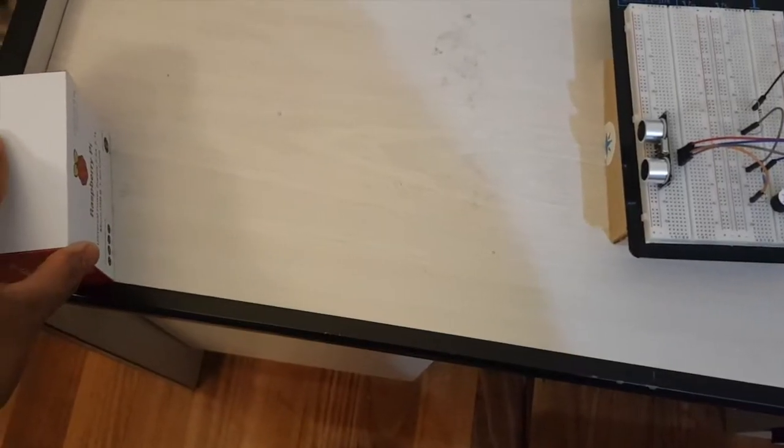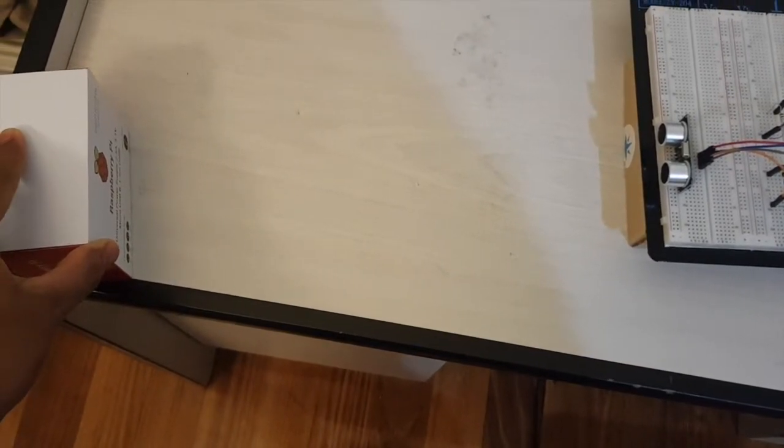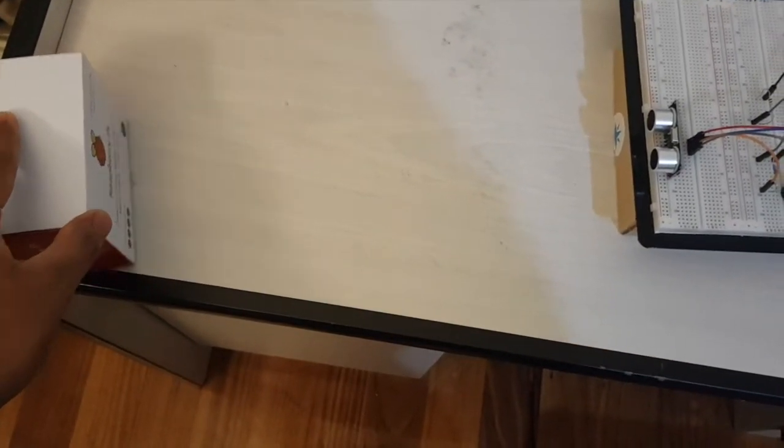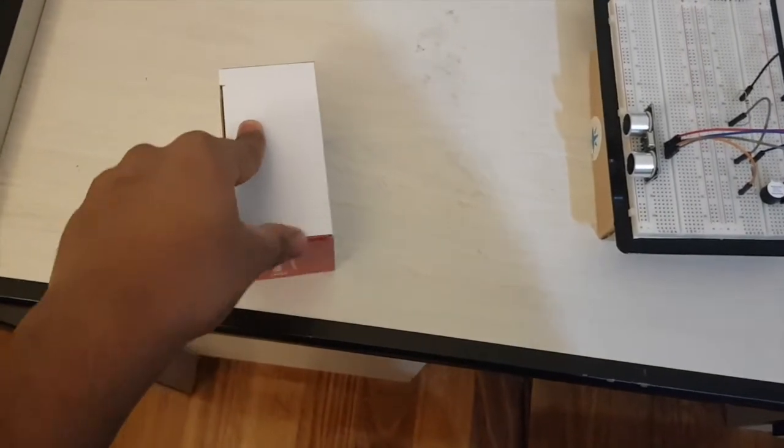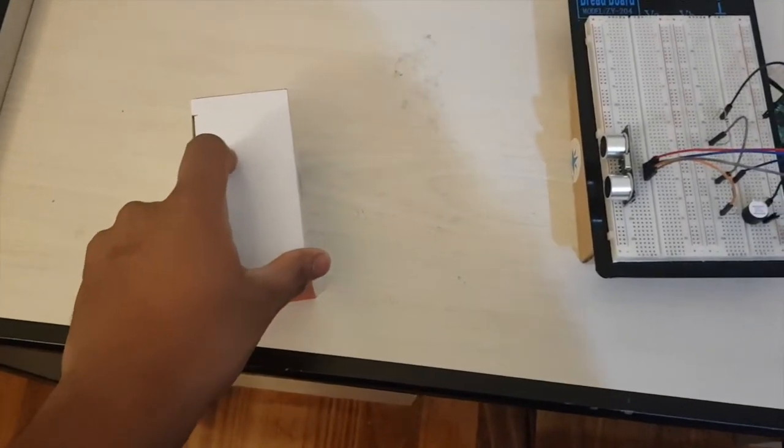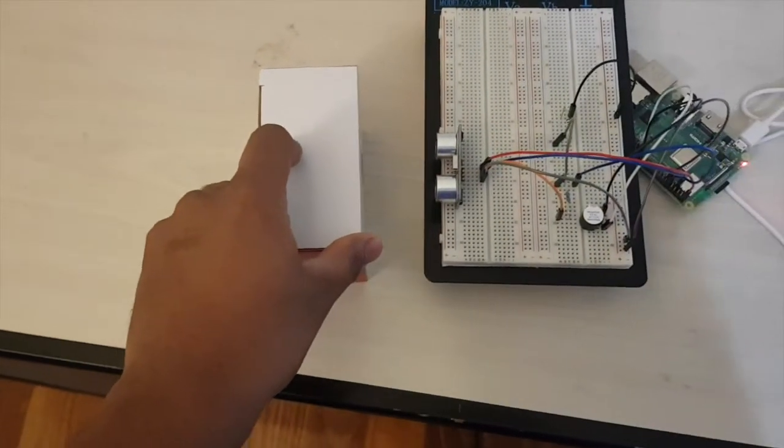So now I'm going to show you my setup. If I move the box closer to the sensor, the sound changes, and if I move the box even closer to the sensor, the sound changes even more.